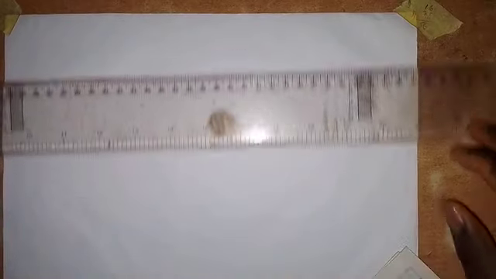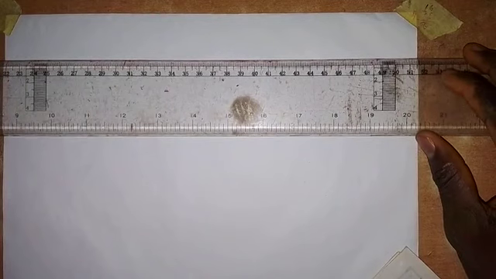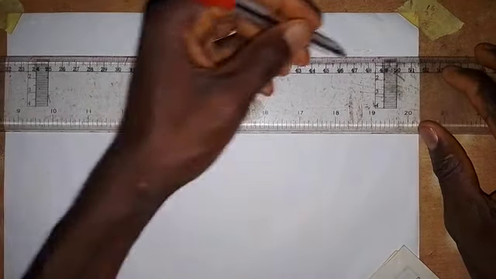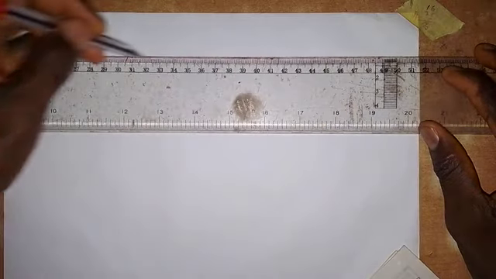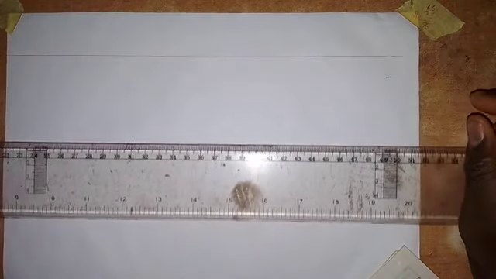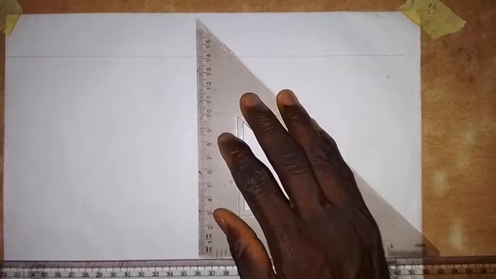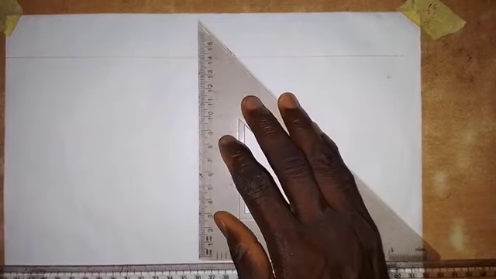So I'm going to come up like this, and I will draw a horizontal line all through. Then I will draw a vertical center line here like this.